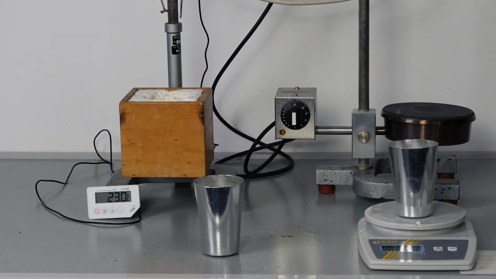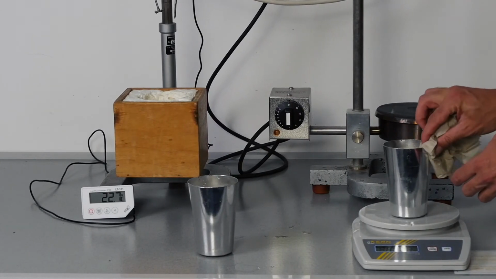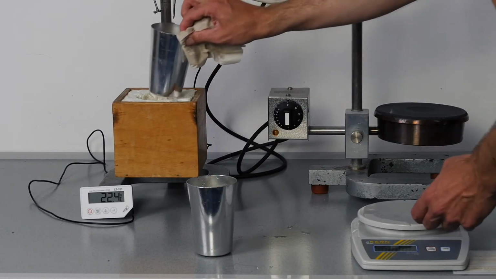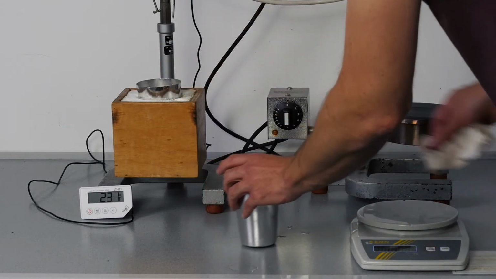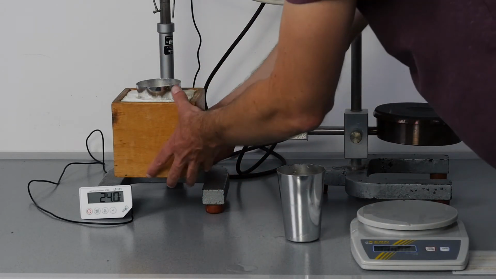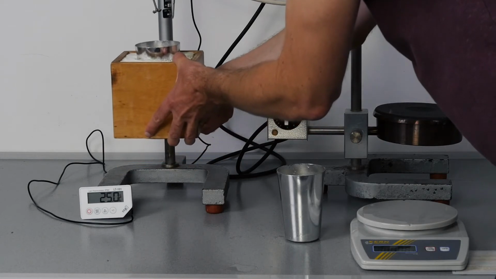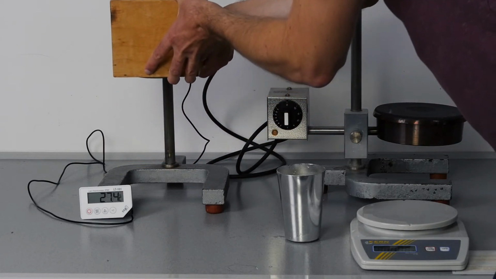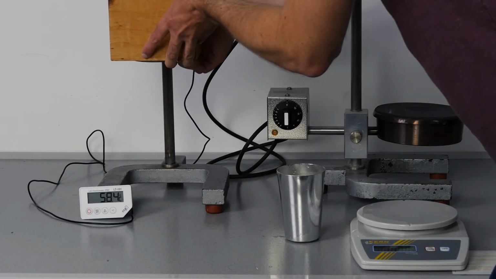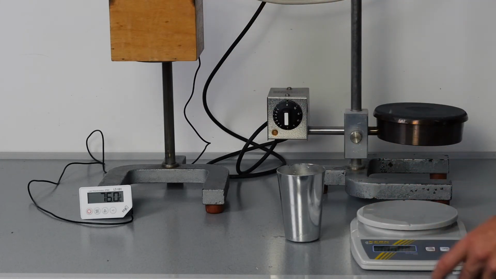Finally, the heat capacity of the calorimeter itself must be determined. To do this, carry out a simple mixing test. Fill hot water into the calorimeter and then mix it with cold water. Measure all required temperatures and masses before and after mixing.